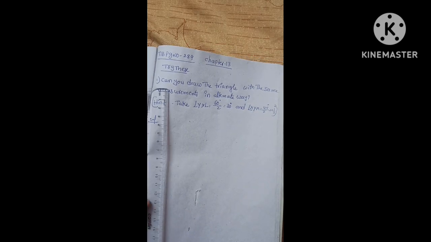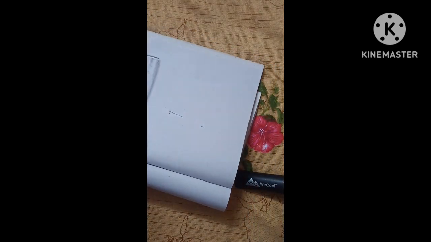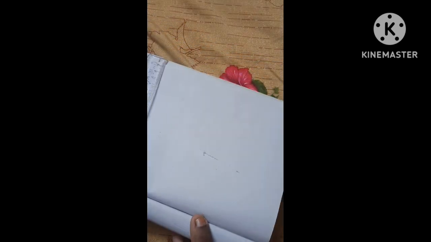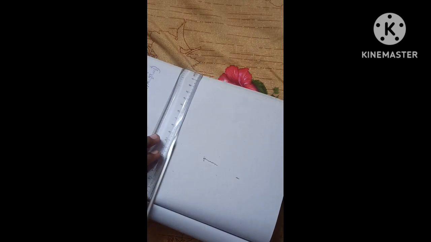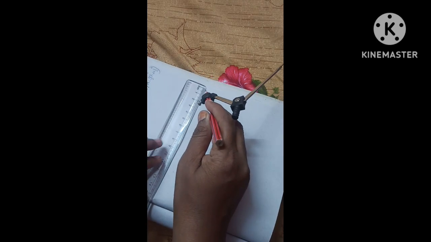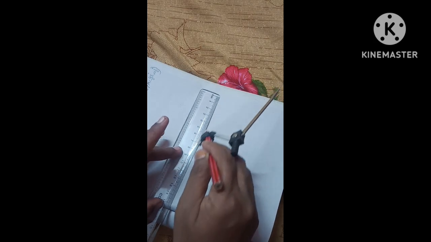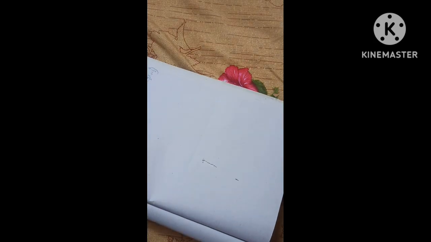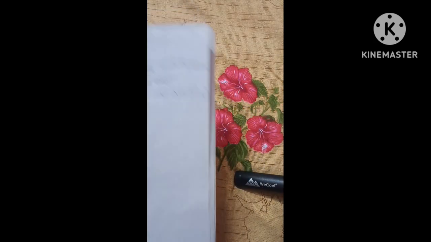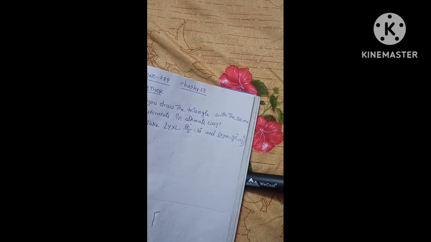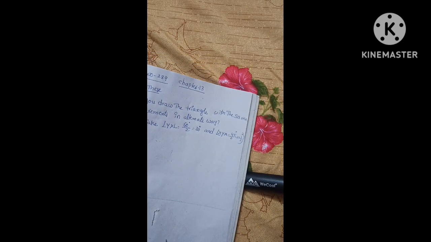See here. First draw the 11 centimeters here. After this, take 11 centimeters here. What is that?